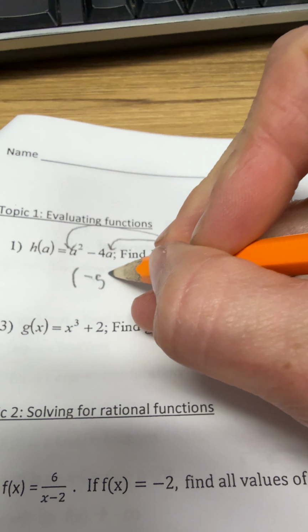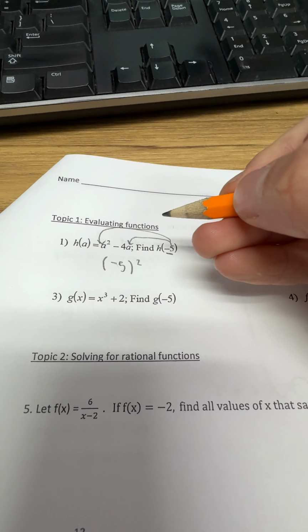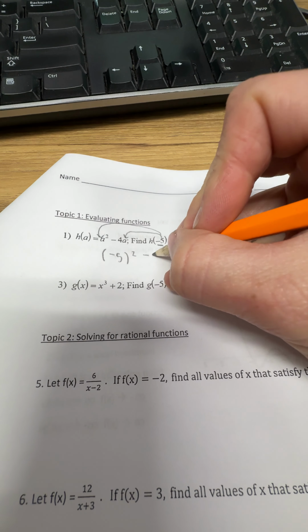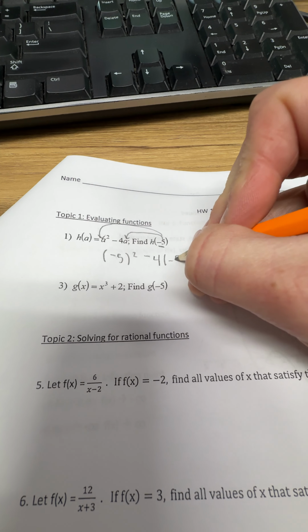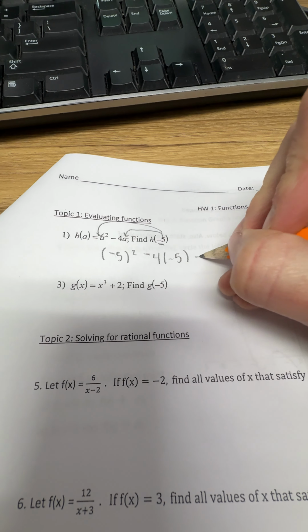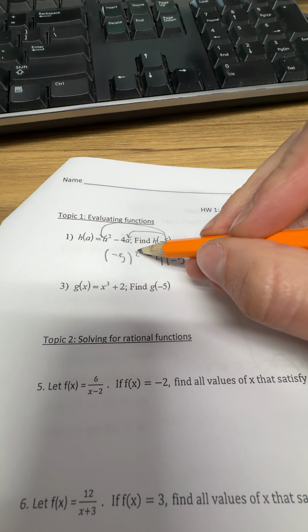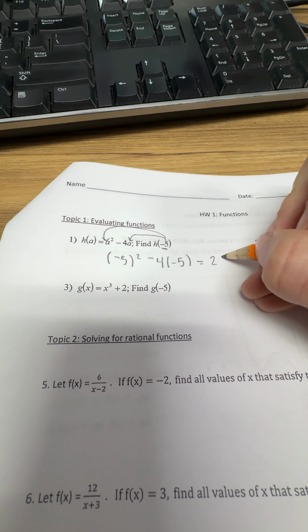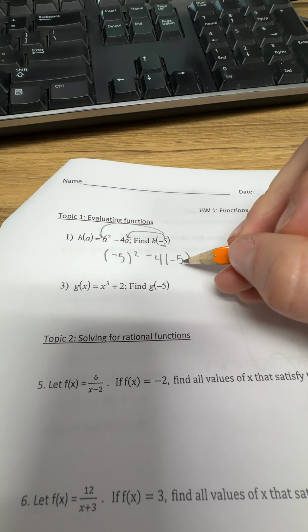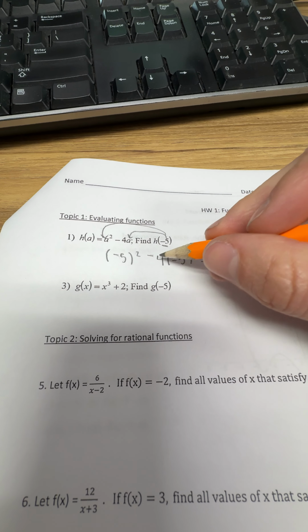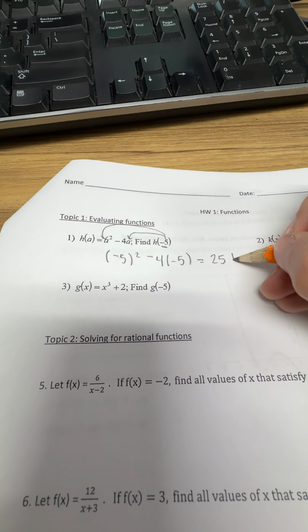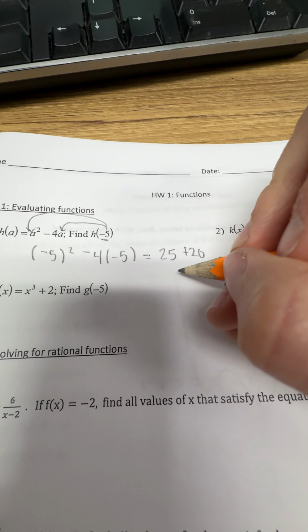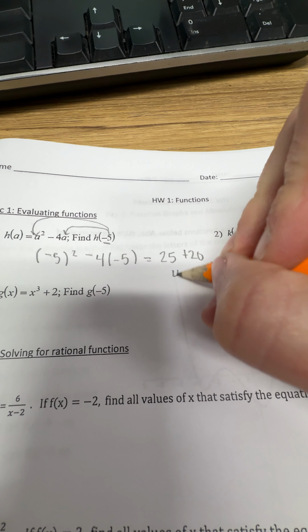-5 squared, and then -4, and then a -5. And so a -5 squared is -5 times -5, which is 25. And then -4 times -5 is, well, a negative times a negative is a positive, so this would be plus 20. So this gives me 25 plus 20, which is a 45.